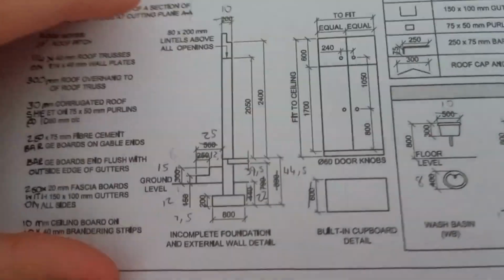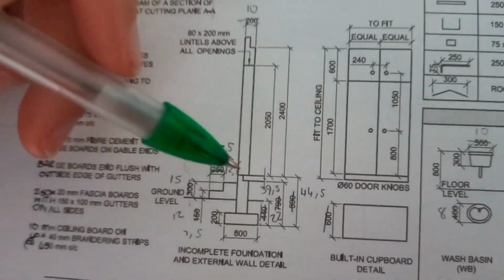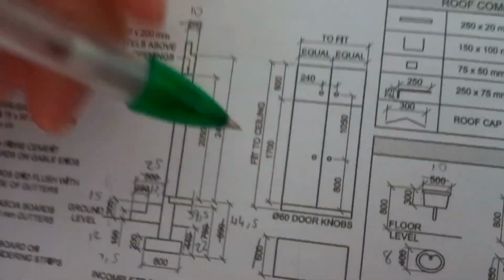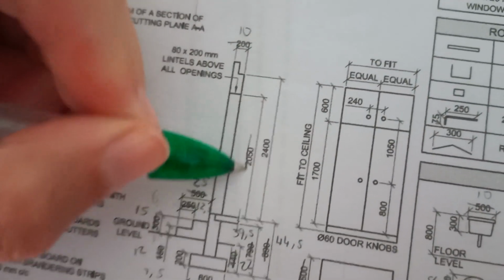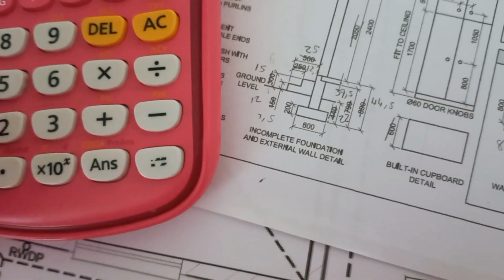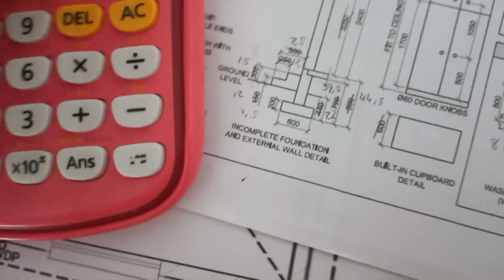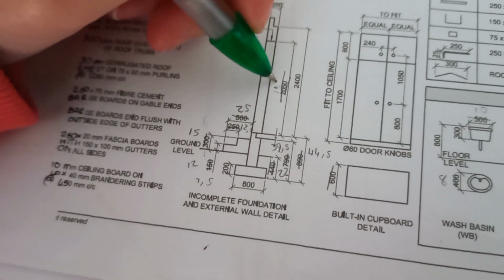So now we're going to want to move up to get to the window height here. So we're going to quickly get these measurements. So divide by 20, which is 10.25, but 10.2 will work.